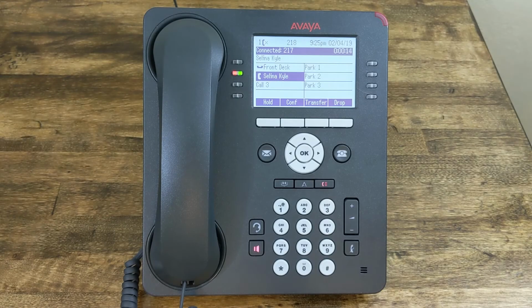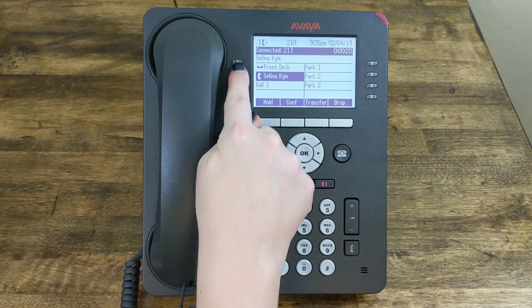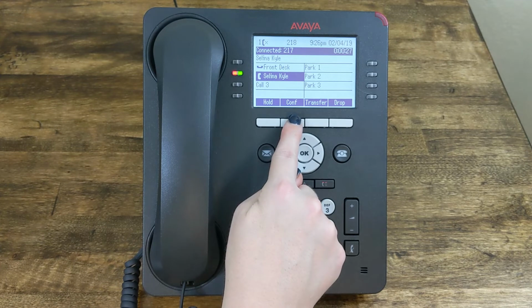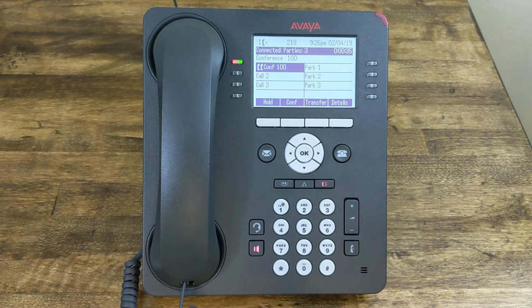There are 2 ways to start a conference call. The first way, if you have an active call and a call on hold, as I do indicated by the fast flashing green light and icon on the screen, is to simply press the conference button. Using the conference button in this way will combine your active call with any calls you may have had on hold.